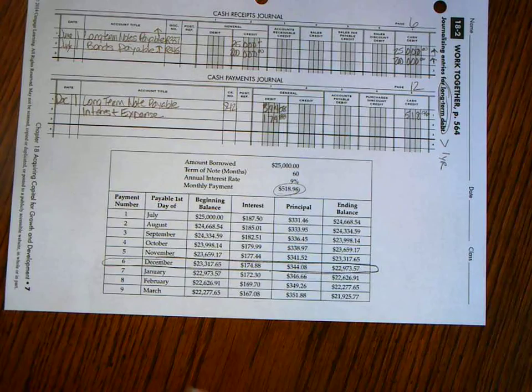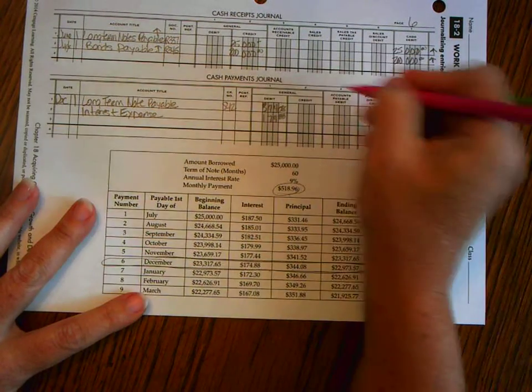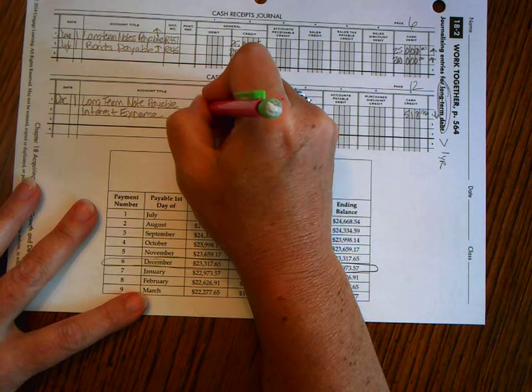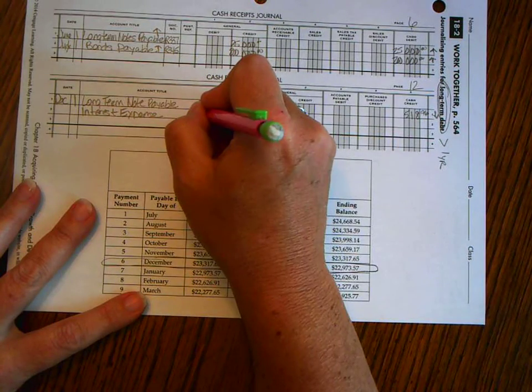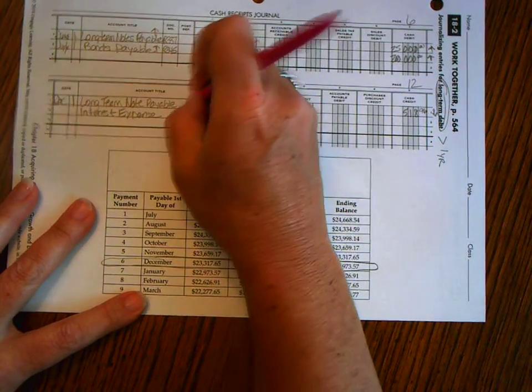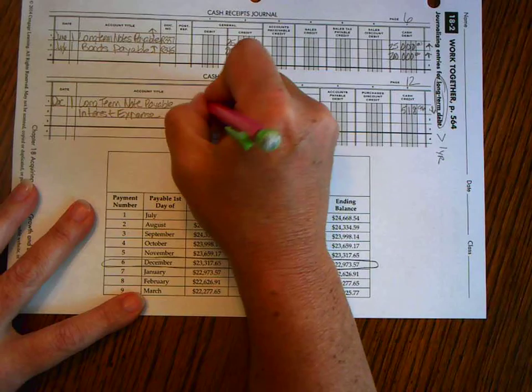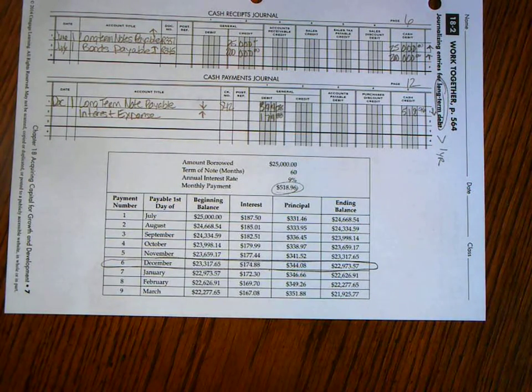So cash is decreasing, the notes payable, we're not going to owe as much, and the interest expense is increasing.